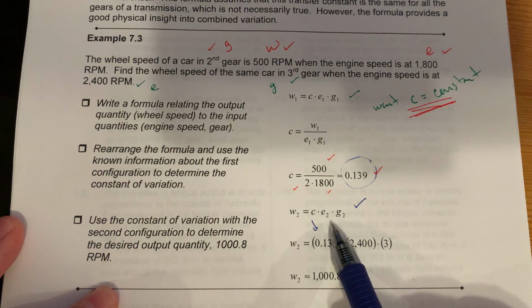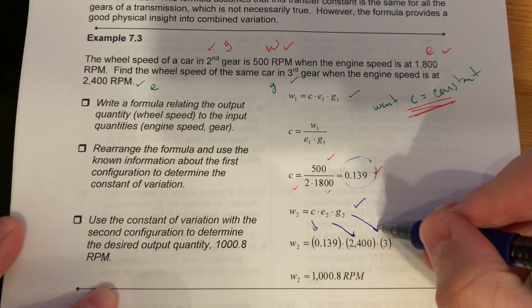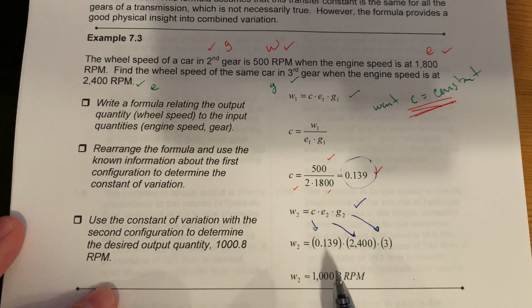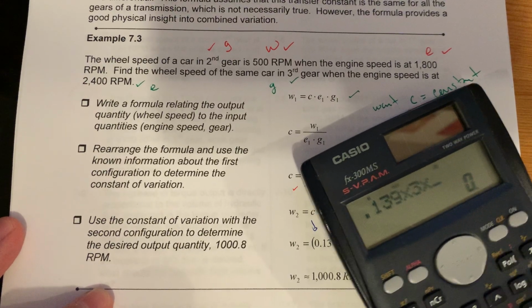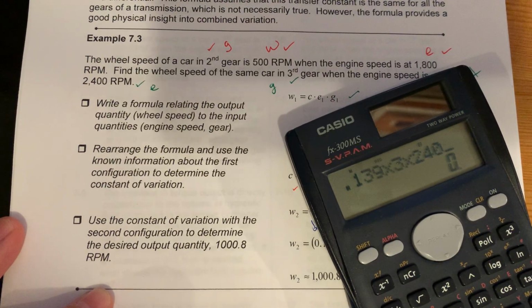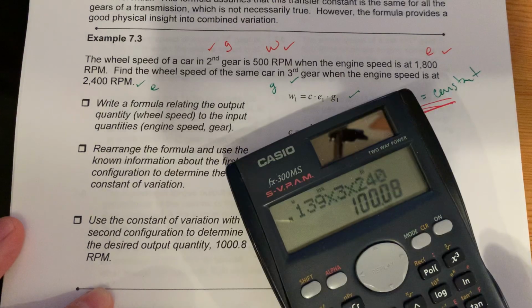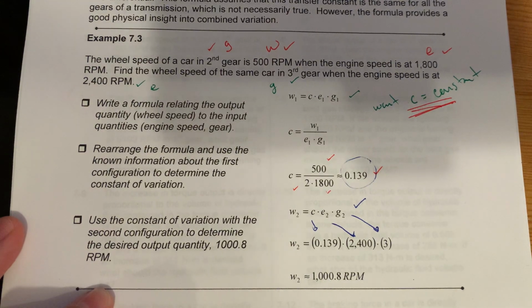Now this is in situation number 2. The engine speed now is 2400, and then we shift it up to third gear. Once we know all this, we can just sub it in and multiply. So 0.139 times third gear times 2400. 240 times 10... 1000.8. Bingo. So that's my speed at the wheels.